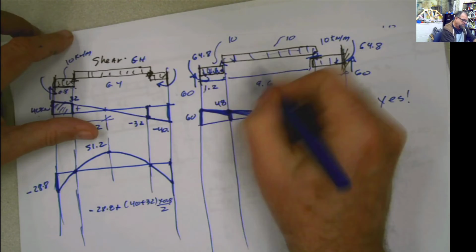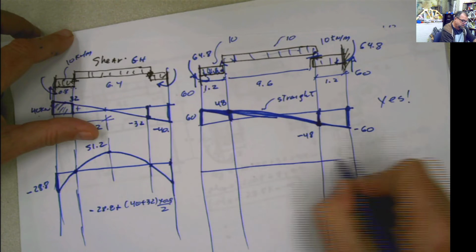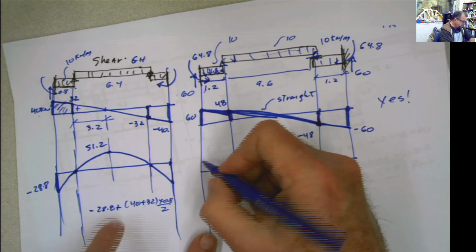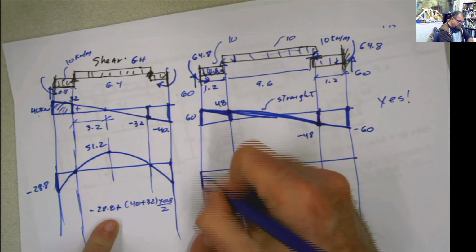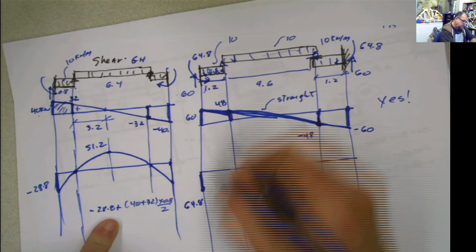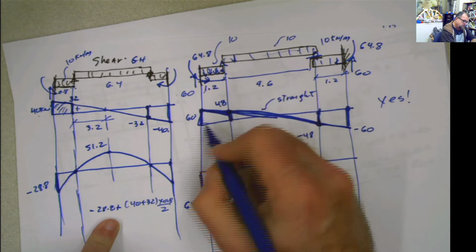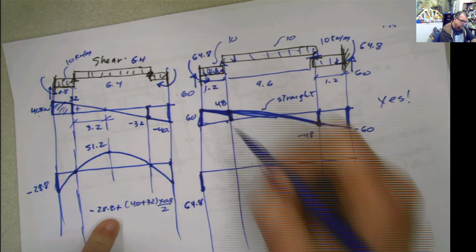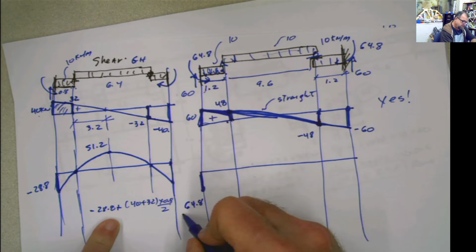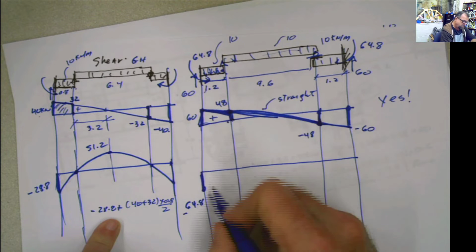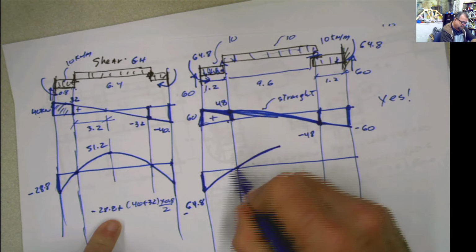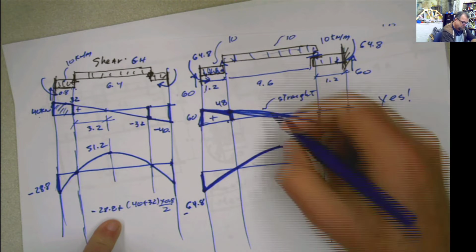Now if we have to do the moment for this, the same situation is going to happen. I'm going to find this moment. This moment is going to be a negative moment, which is going to push it down to 64.8. When you calculate the value here, it's going to be 60 plus 48 multiplied by 1.2 divided by 2. That's going to be positive, and this is going to be negative. Positive 64.8, negative 64.8 is going to come to 0. This is the same curve up to this point.